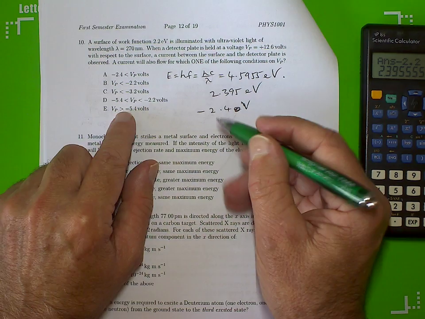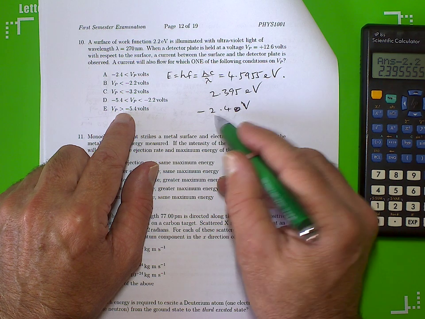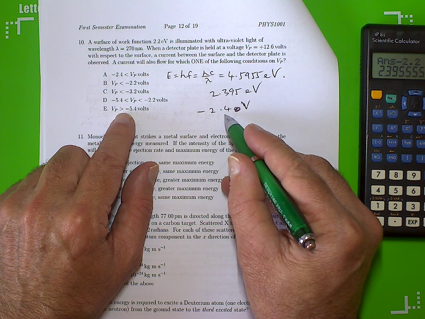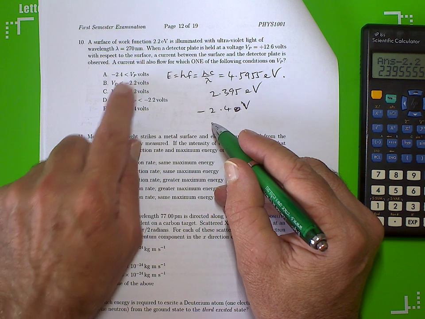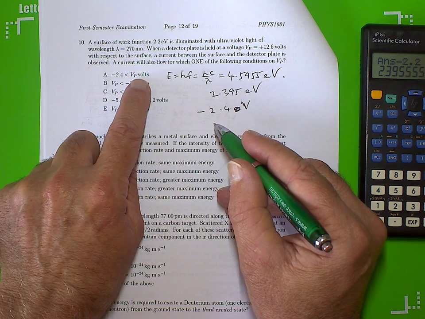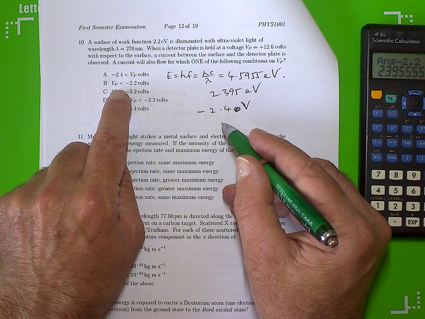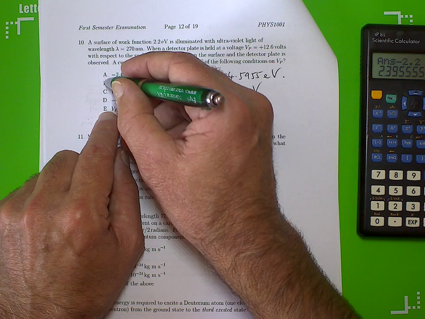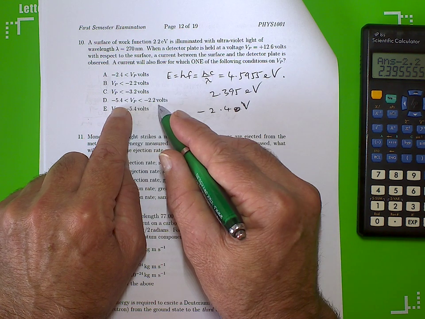And looking at these, what do we need? We need a voltage that is more positive than that. So minus 2.2 would do, minus 2.1, anything. This one says that the voltage has to be bigger than minus 2.4. So I like that one. This one says it's got to be smaller than minus 2.2, and that can't be right. Smaller than minus 3 can't be right. It's got to be in this range.